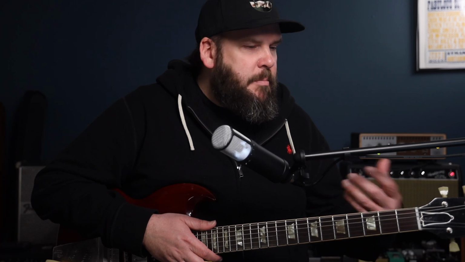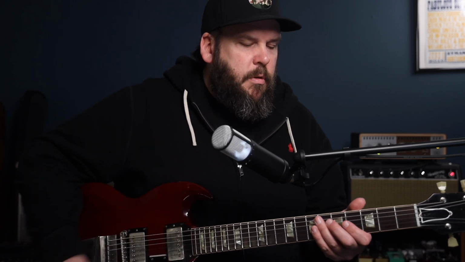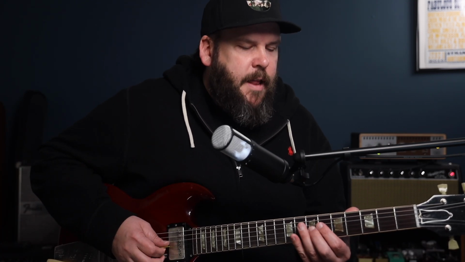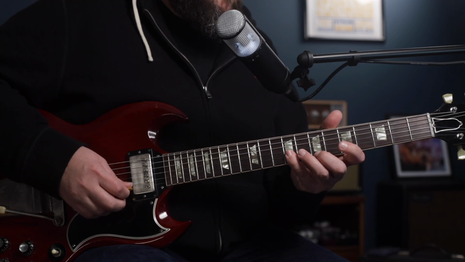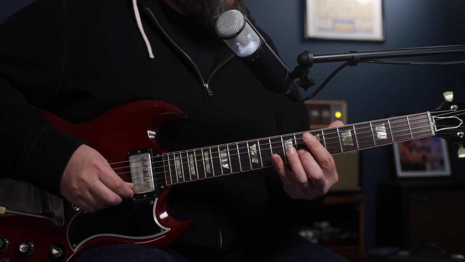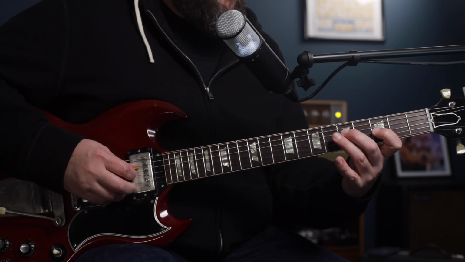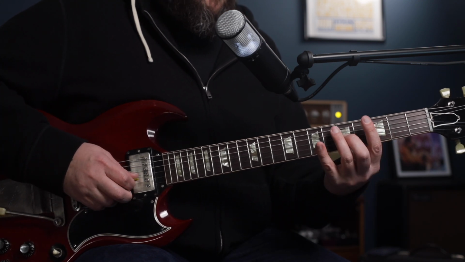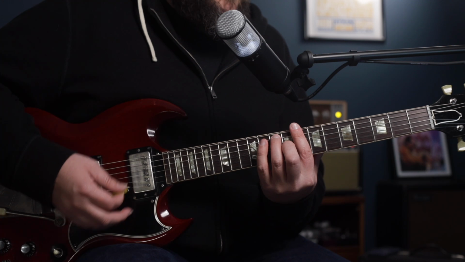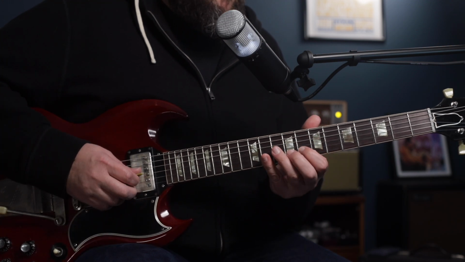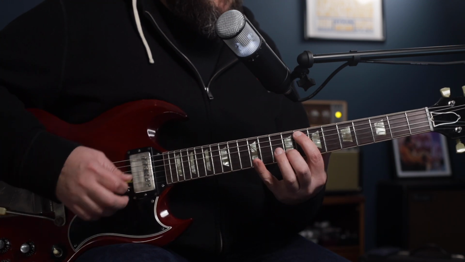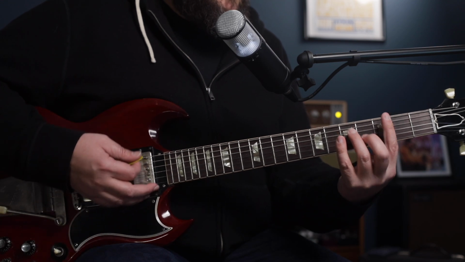So now we can start moving this diminished line around to cover all of our functioning dominant chords. I'm going to play along to the backing track and I'm going to play it over every chord that it works over. I'm going to start by playing it over the B flat 7 to E flat. Then move it down to cover the E flat 7 going to A flat. Then to the C7 to F minor. The G7 to C minor.